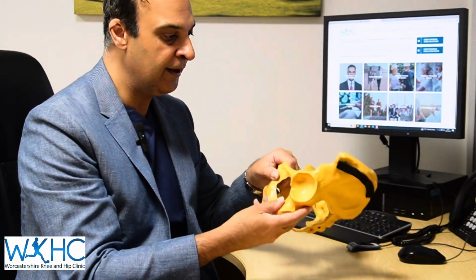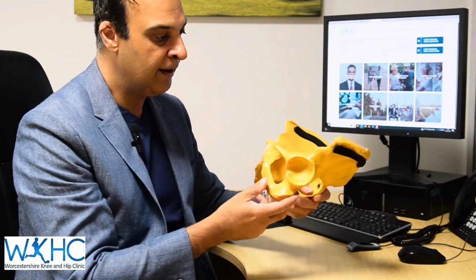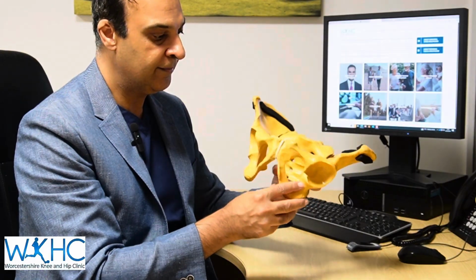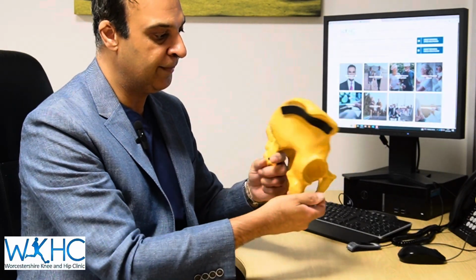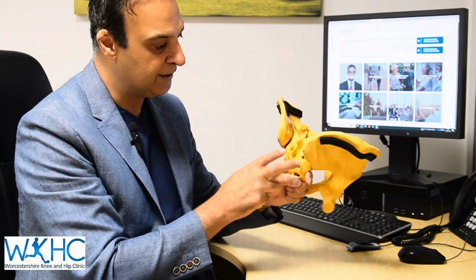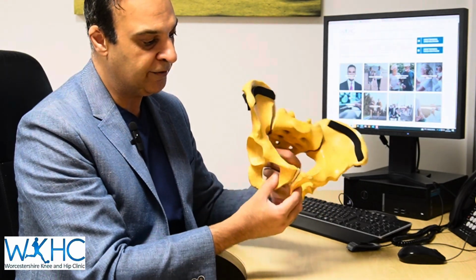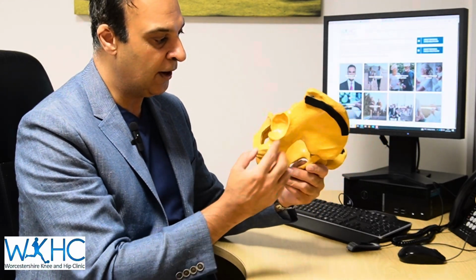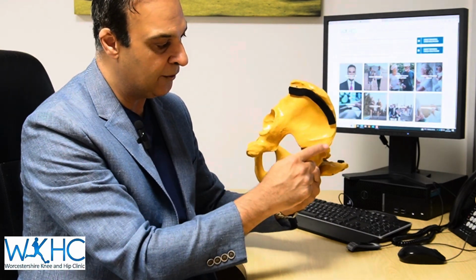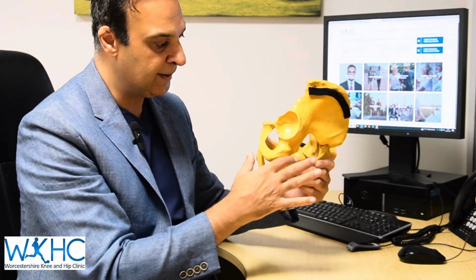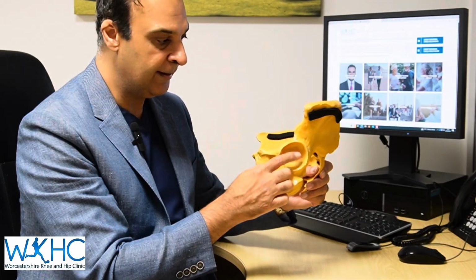The pelvis is a structure which consists of three bones, essentially the iliac bone, two of those, and then at the back we've got the sacrum, which is attached by the sacroiliac joints, and at the front, the pelvis is attached by the pubis. So the actual iliac bone consists of the iliac wing, the pubic rami, and the ischial tuberosity. And those aspects come together and they form the hip joint.